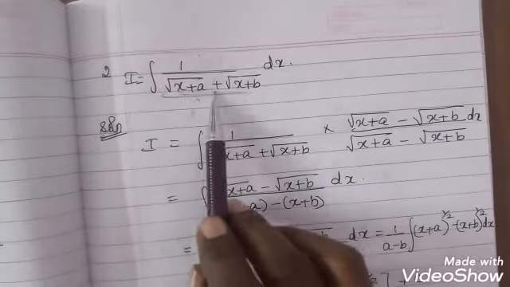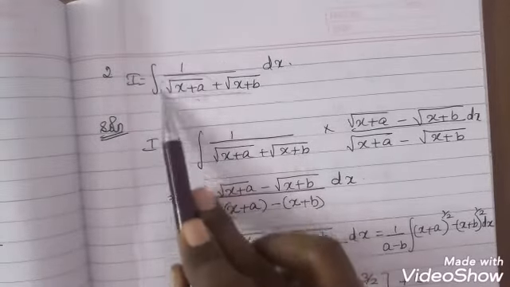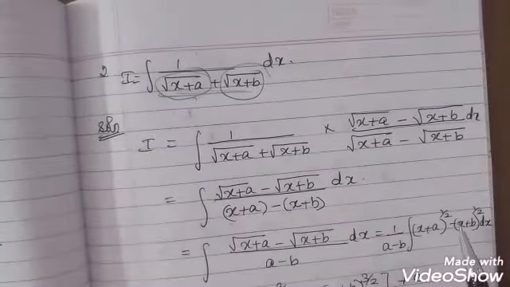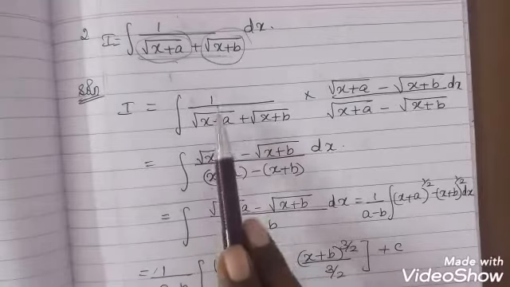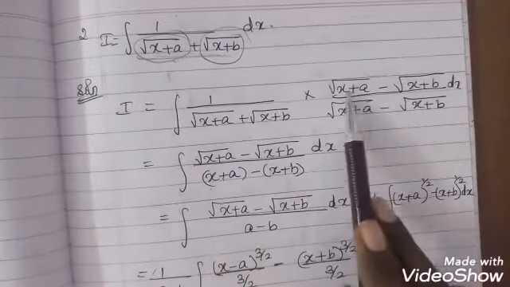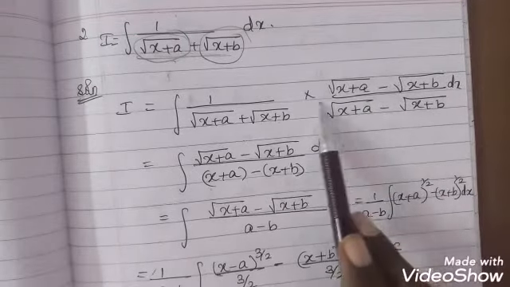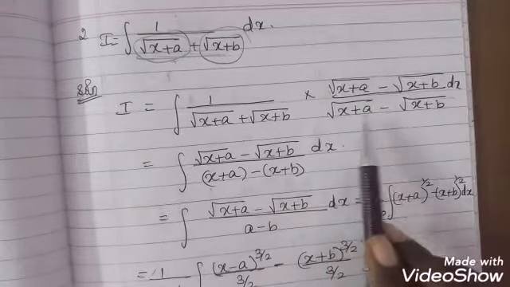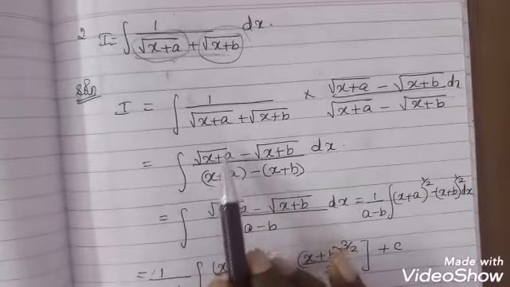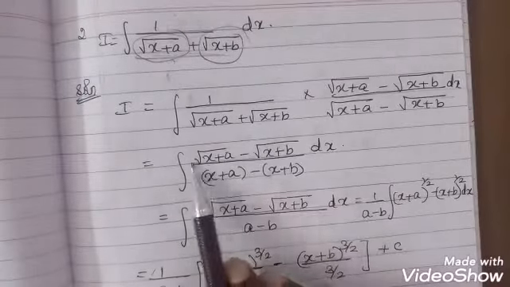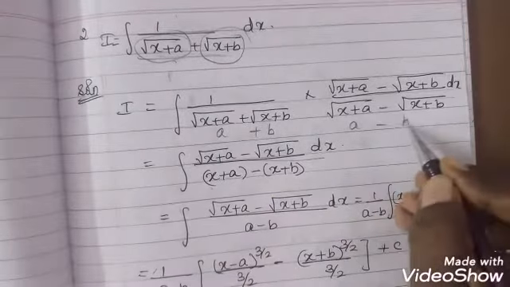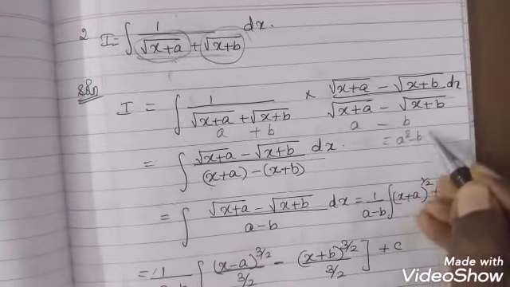You have it as root of x plus a plus root of x plus b. So we'll see how we can eliminate this root. For that, I'm going to multiply and divide by the conjugate of the denominator. So you have 1 by root of x plus a plus root of x plus b, into root of x plus a minus root of x plus b divided by root of x plus a minus root of x plus b dx. When I multiply this, you will have root of x plus a minus root of x plus b divided by (p plus q) into (p minus q). What is it equal to here? p squared minus q squared.